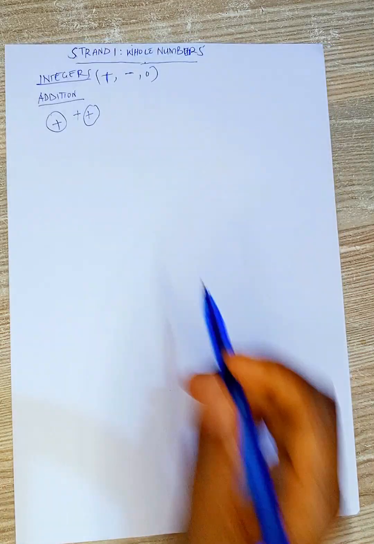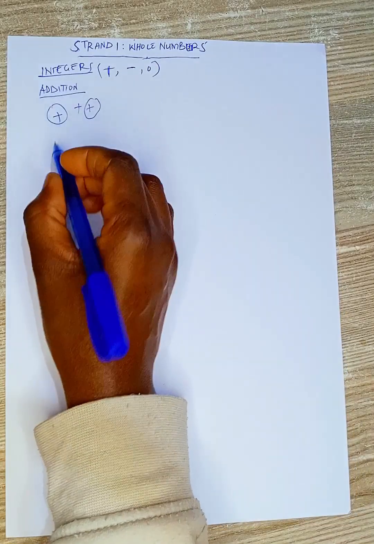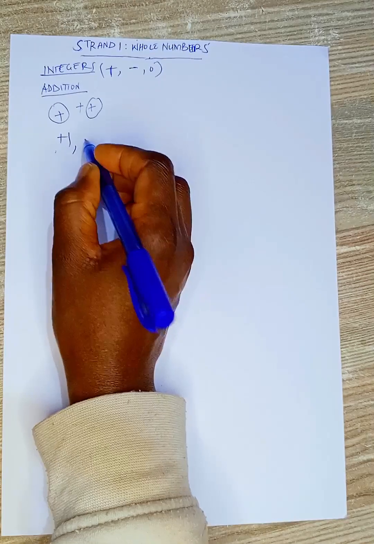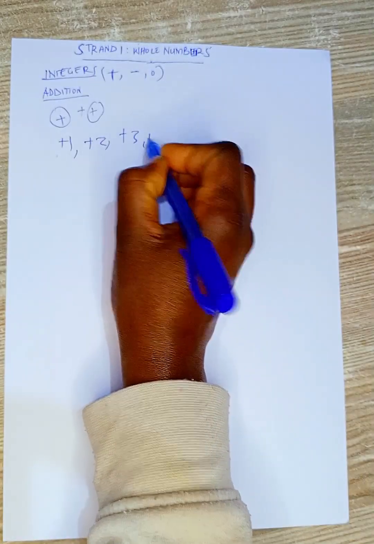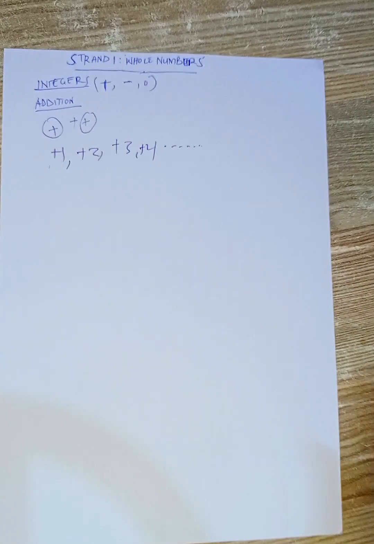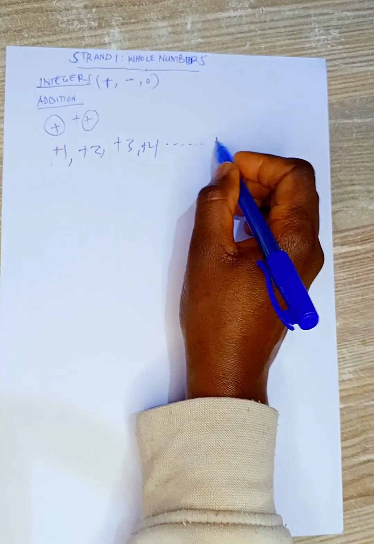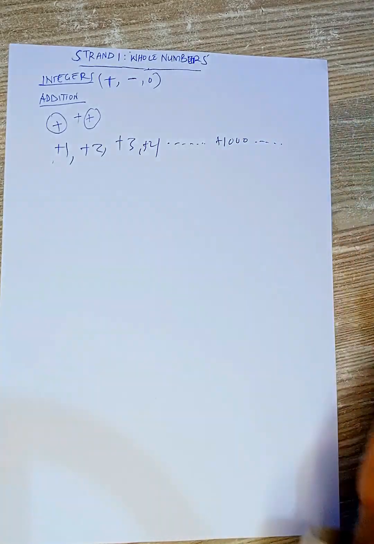Okay, so addition of positive integers. A positive integer is a positive 1, a positive 2, a positive 3, a positive 4, and so on, up even to a positive 1000, and so on.